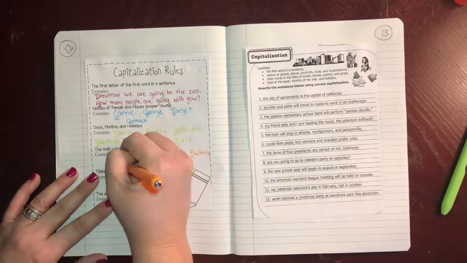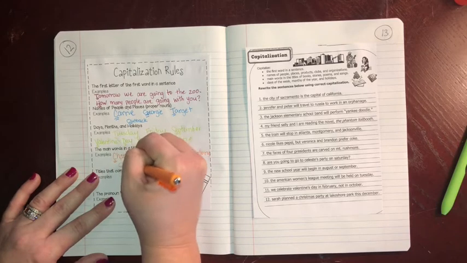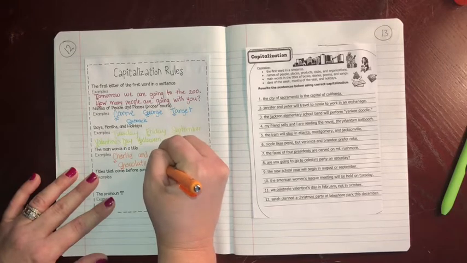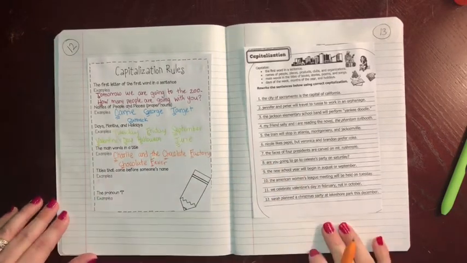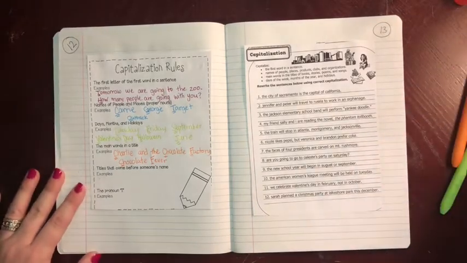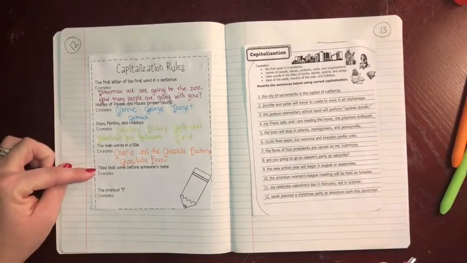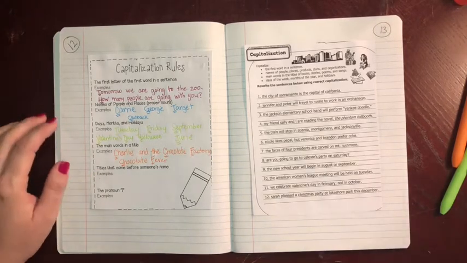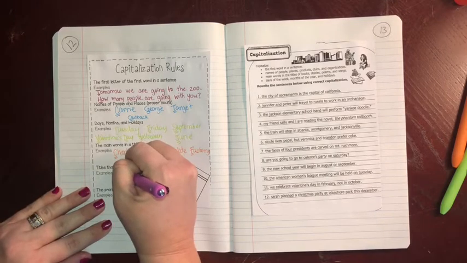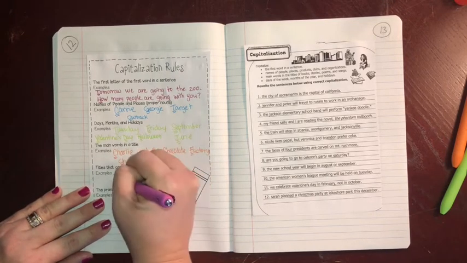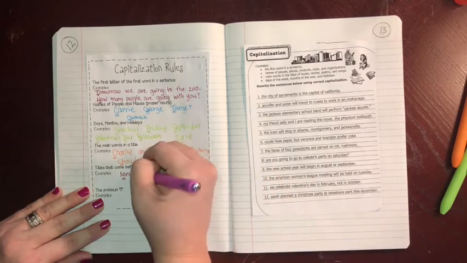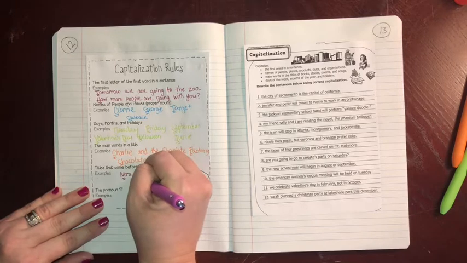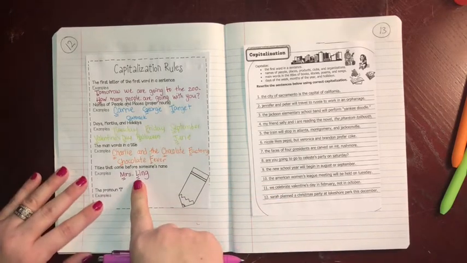We might even have the story called Chocolate Fever. And the C in chocolate and the F in fever are both capitalized as well. Those are the main words in the title. Moving down to the next rule, we have titles that come before someone's name. So think of how you would say your teacher's name. So using the title Mrs., M-R-S period, the M is capitalized because that's the title. So Mrs. Ling. We also make sure that my last name is capitalized because that's a proper noun.